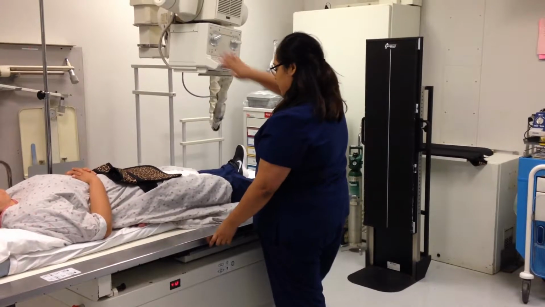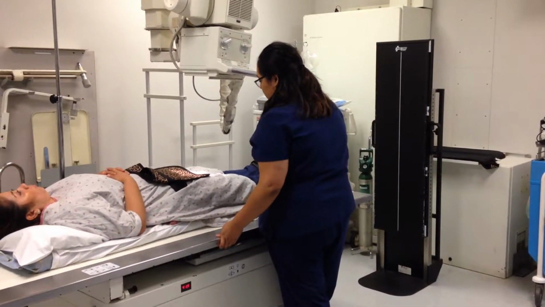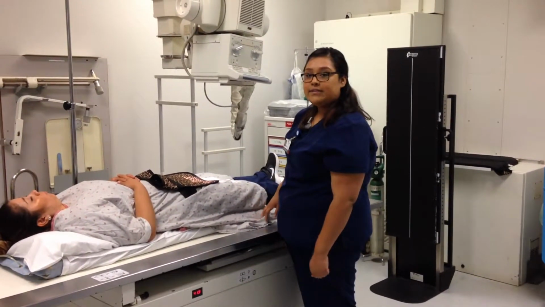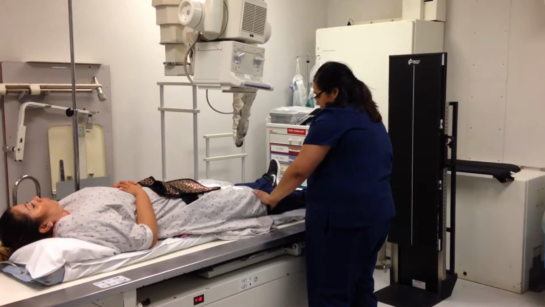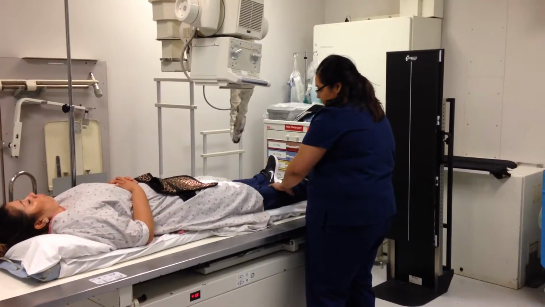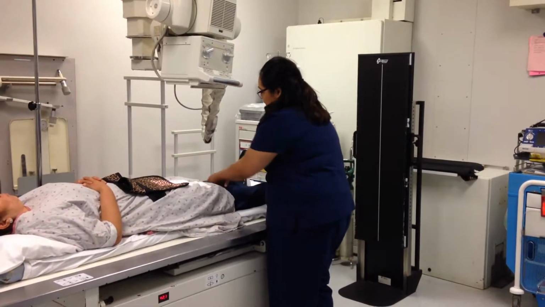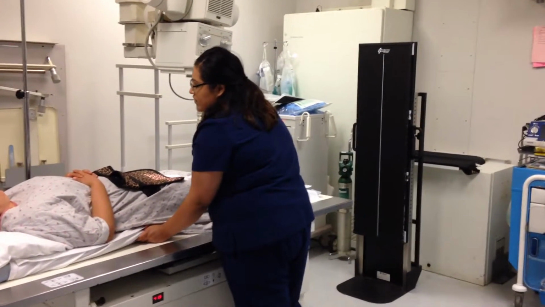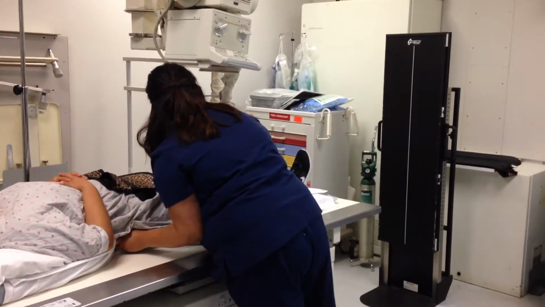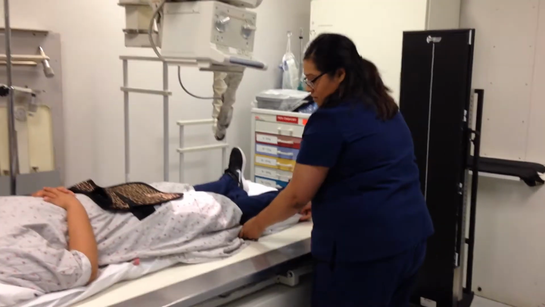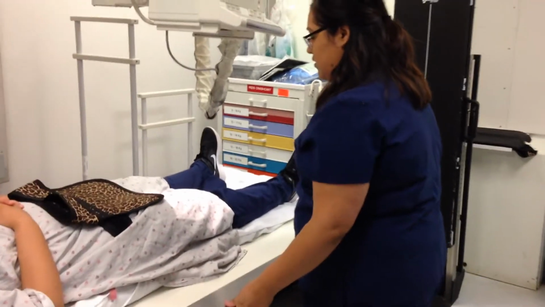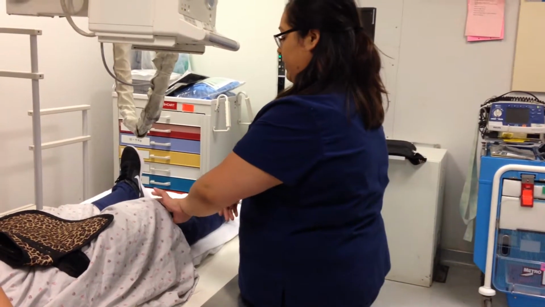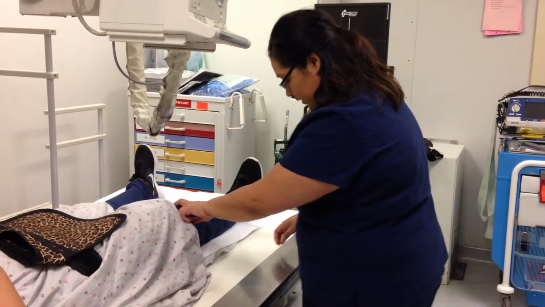And now for the central ray for the AP projection, we want our central ray half an inch below the apex of the patella. And we want the foot nice and straight. Now, I'm going to move your leg, okay? And knee nice and extended, and some room between both knees here. And we can be moving the back just a little bit, okay? We'll bend your knee slightly, and be looking for the patella here, apex, and move just a little bit lower.